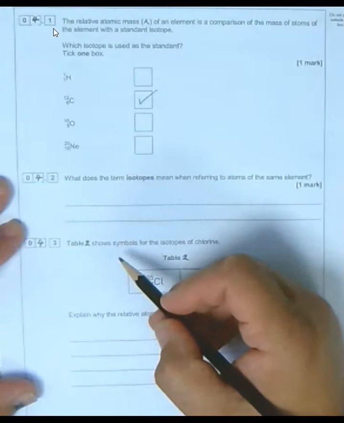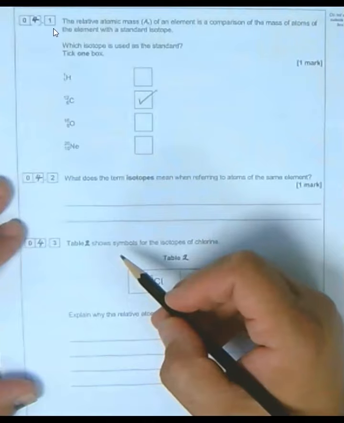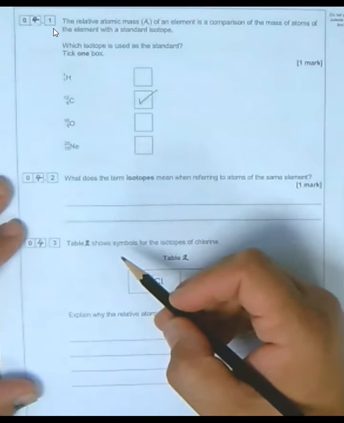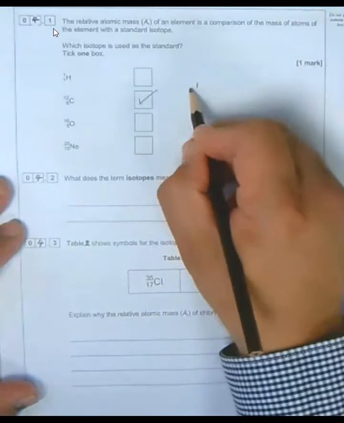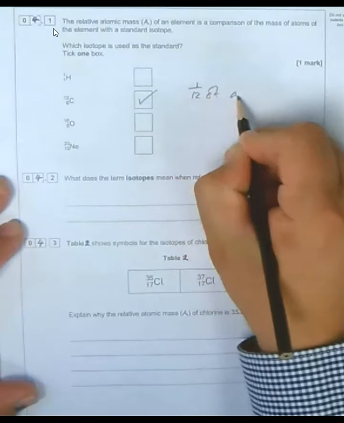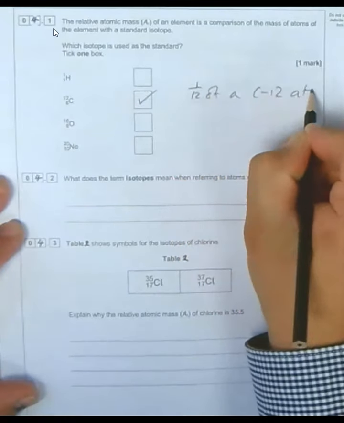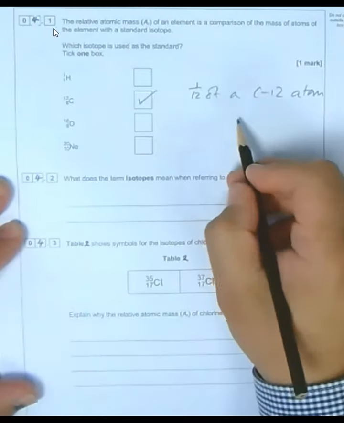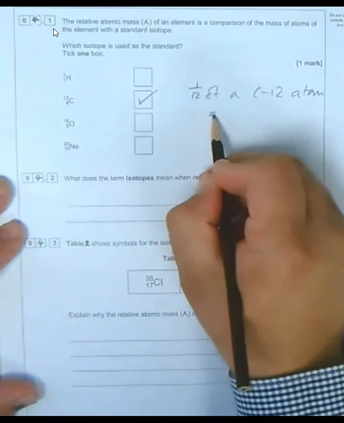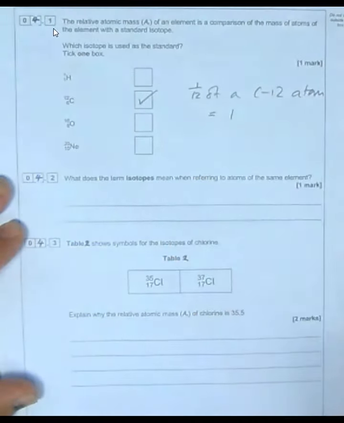All relative masses are relative to, that means compared to, the mass of 1/12 of a carbon 12 atom. And if you think about that, 1/12 of a carbon 12 atom equals 1. So this is our definition of the value of 1 when it comes to comparing the masses of atoms.